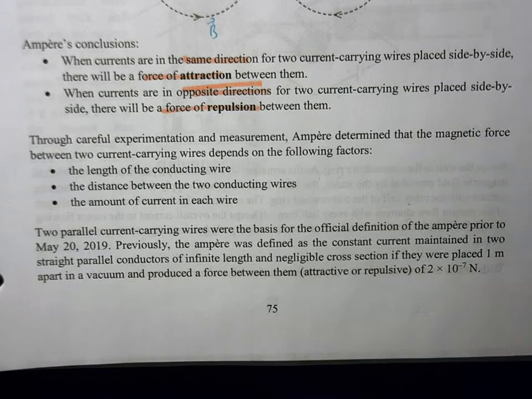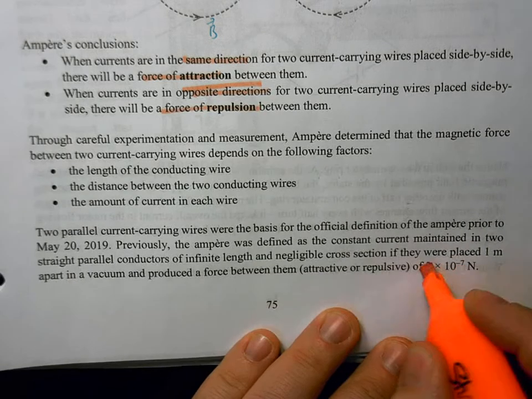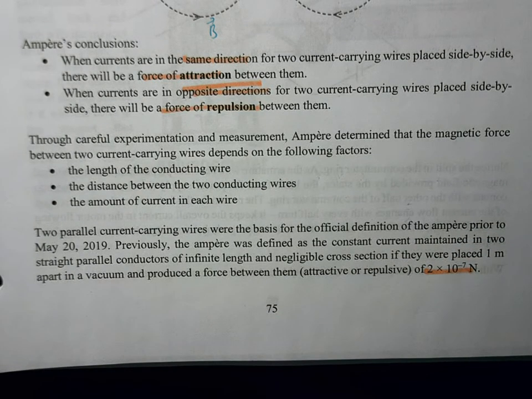defined. Now I have to add that this was before the changing of the SI base units last year on May 20th. So before the redefinition of the SI base units, the ampere was defined as the constant current that needed to be maintained if you had two wires side by side, assuming they were of infinite length and negligible cross section, placed 1 meter apart in a vacuum, and they produced a force, whether attractive or repulsive, of 2 times 10 to the minus 7 newtons. So these parallel wires are how the ampere used to be defined.